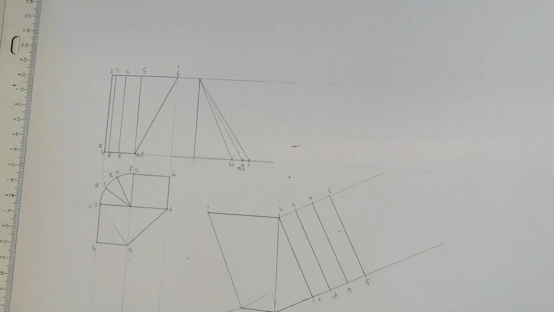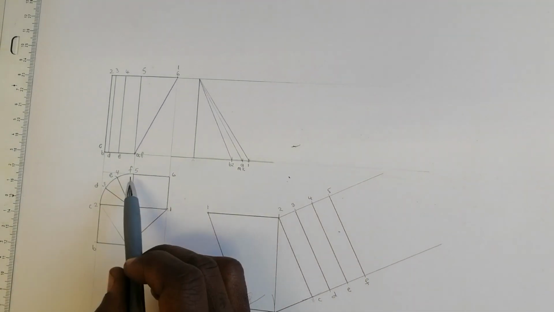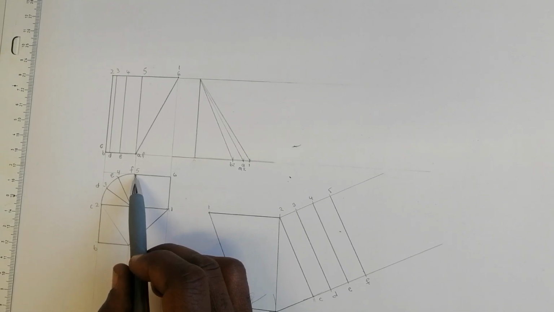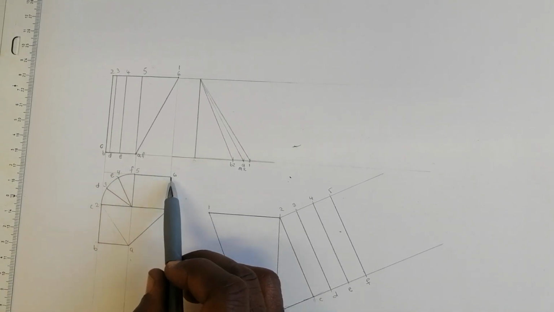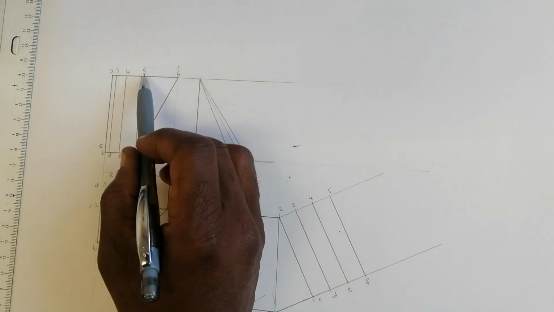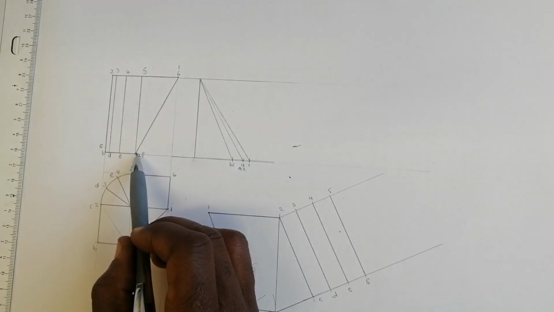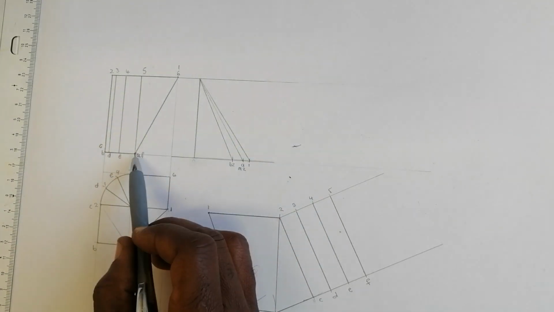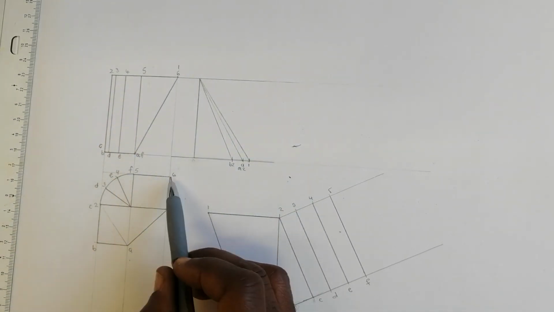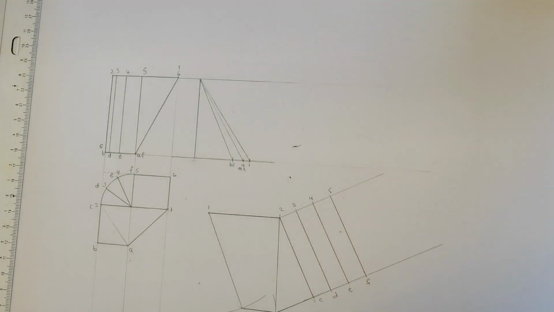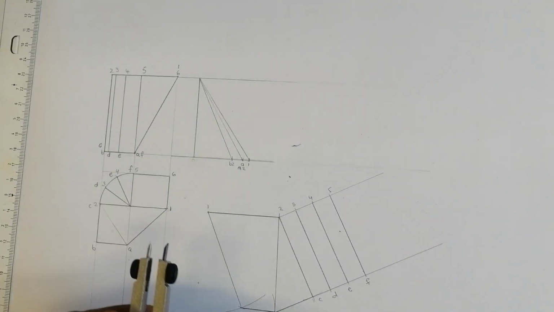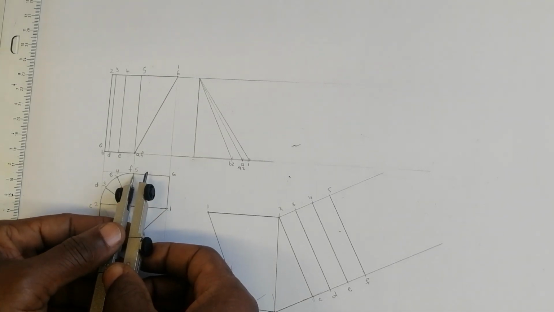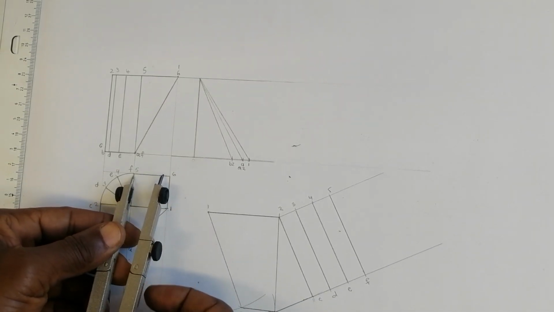Now, let's go from the top. I have 5. I want to have 6 on top. Then I will go to F. You see, 5, 6, F is a triangle. 5 and 6 is a true length here because they are on the top rim. I will take it there.